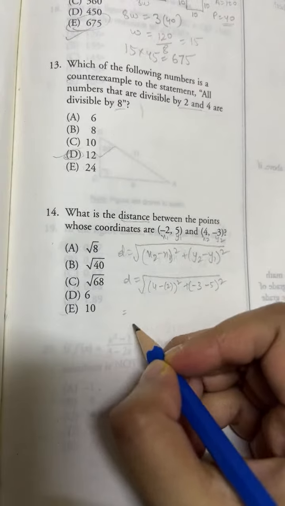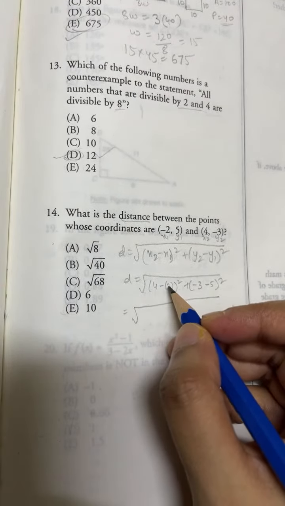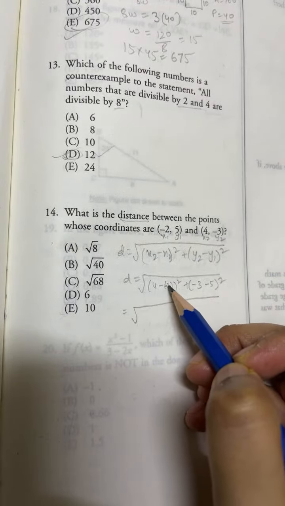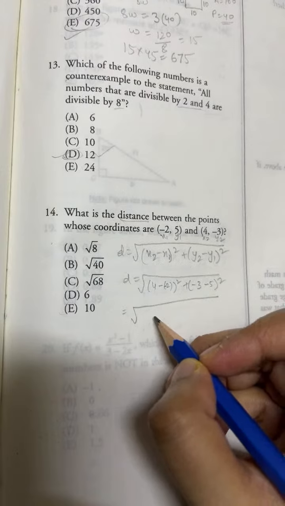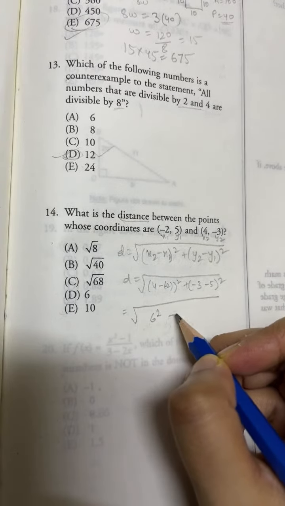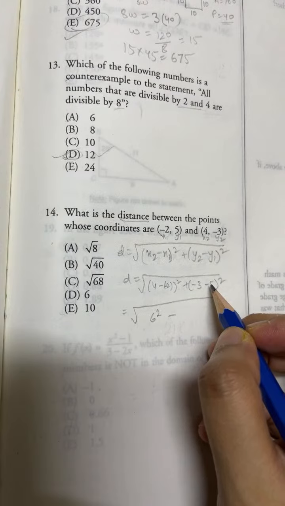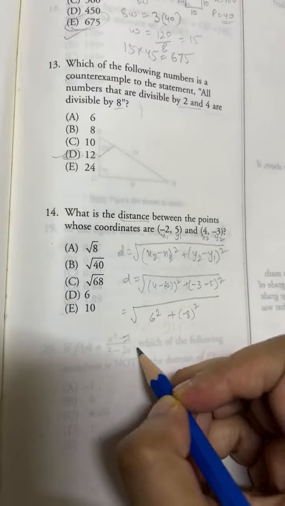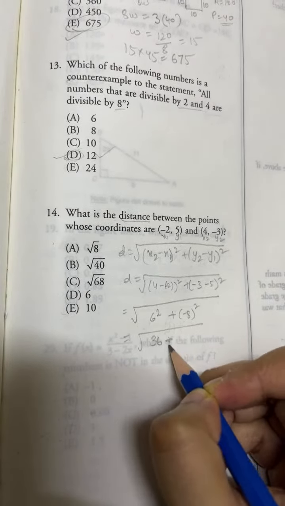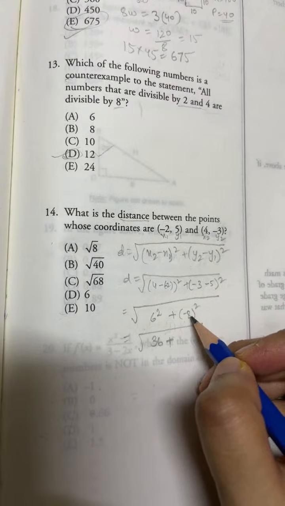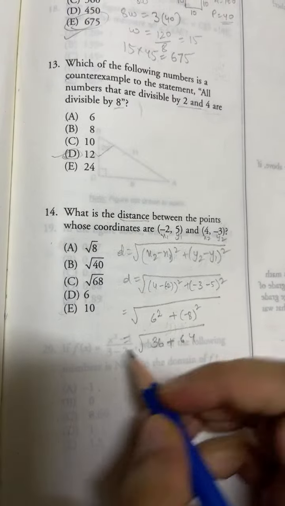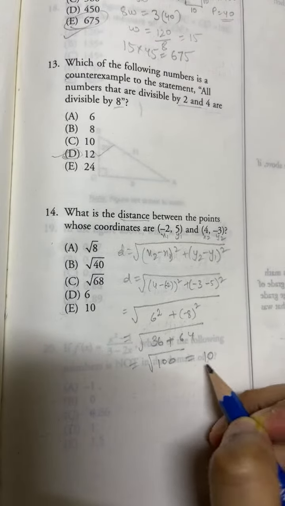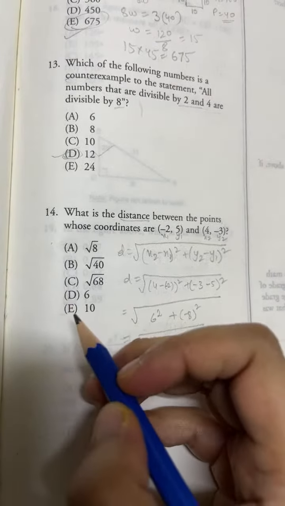So we are going to solve for that. Square root of 4 minus of -2, that will be 4 plus 2, that is 6 squared, plus -3 minus 5 is -8 the whole squared. Okay, 6 squared is 36, plus minus into minus will give you plus 8 times 8 is 64, so you will have 36 plus 64, which is equal to 100, and root 100 is 10. So that's your answer, E.